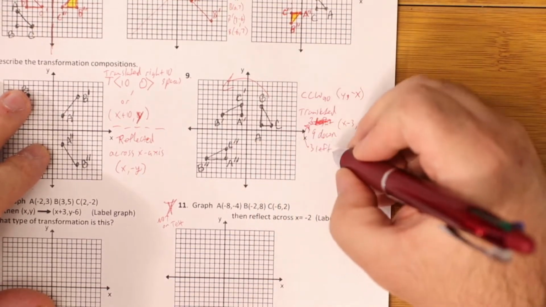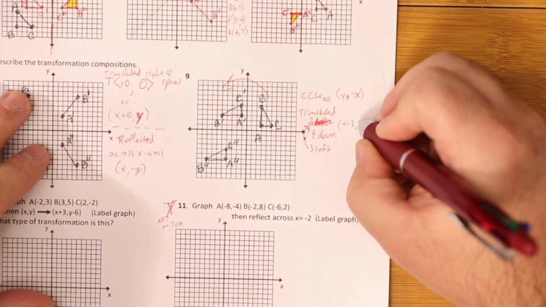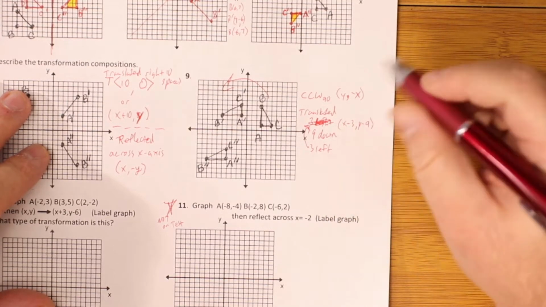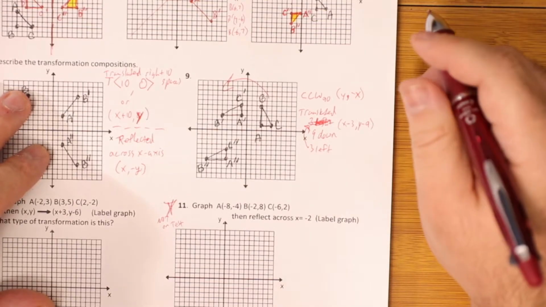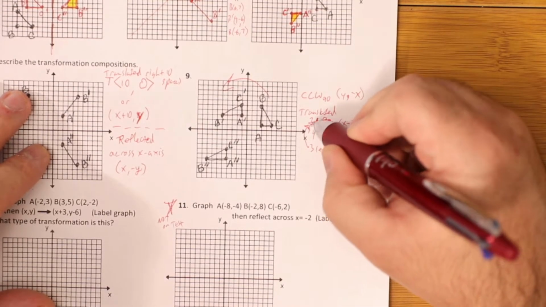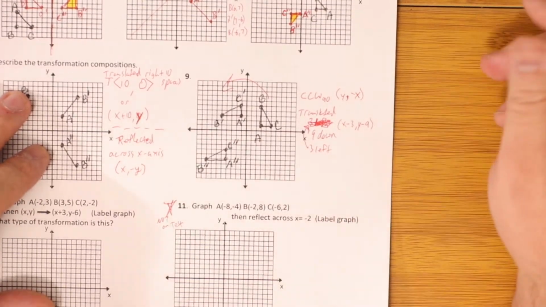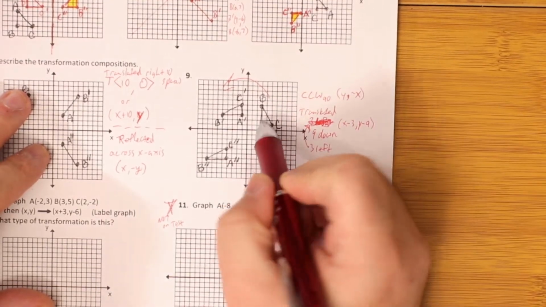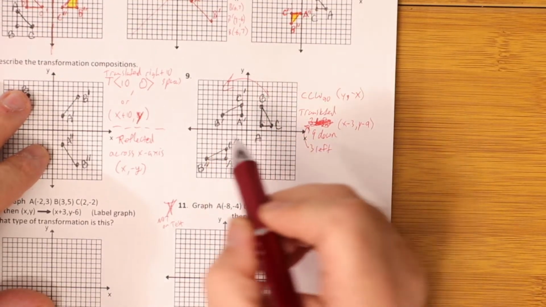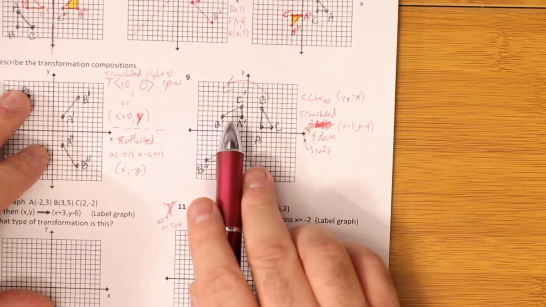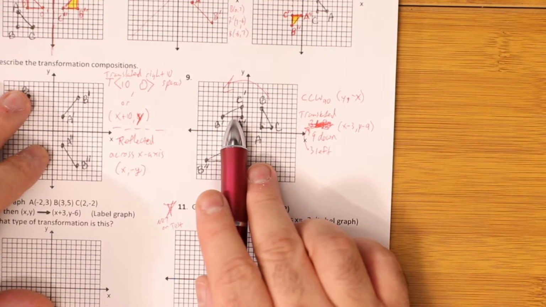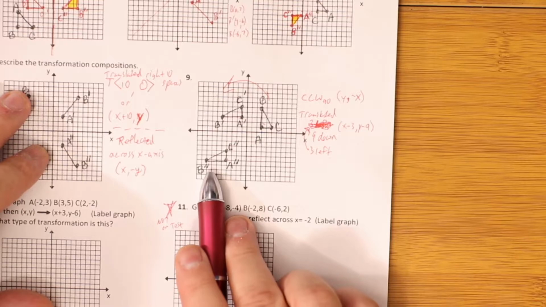So down would be 9 down, y minus 9. Well, I butchered that one. Apologies. But that would be the answer right there. It started here, rotated 90 degrees counterclockwise, and then from this image, it went to the left 3, and then it went 9 spaces down.